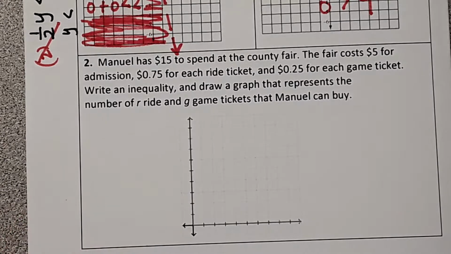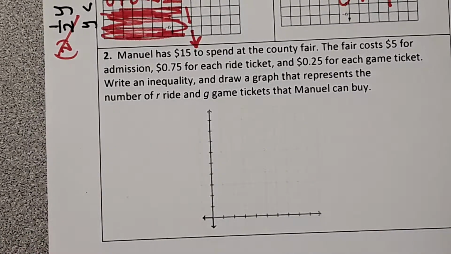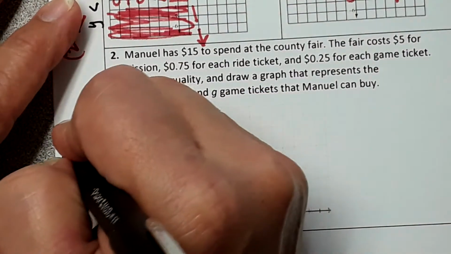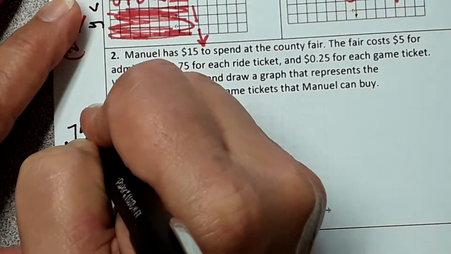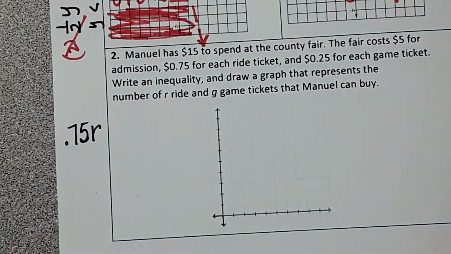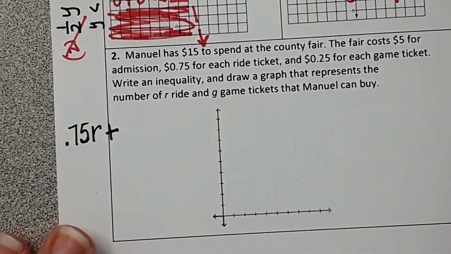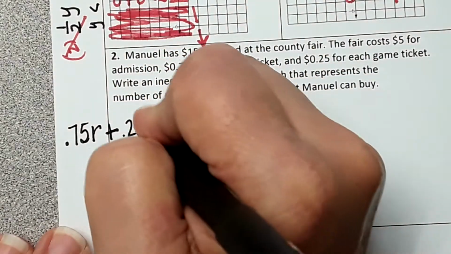So we have ride tickets, we have game tickets, we have an admission, and then we have so much money we can spend. So let's write the equation. So we'll start with ride tickets. So how much does a ride ticket cost? You guys, and then we'll talk about what's our X, what's our Y. Okay, plus we want to play games, right? How much are games? 25 cents.